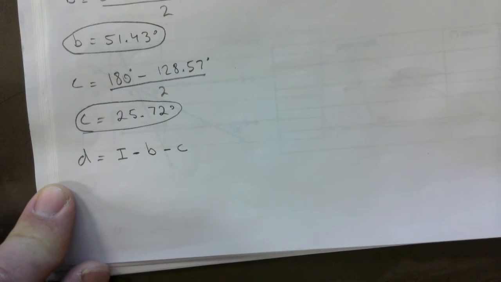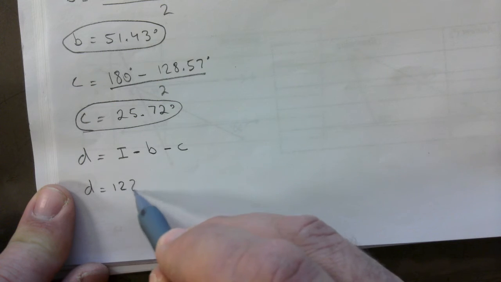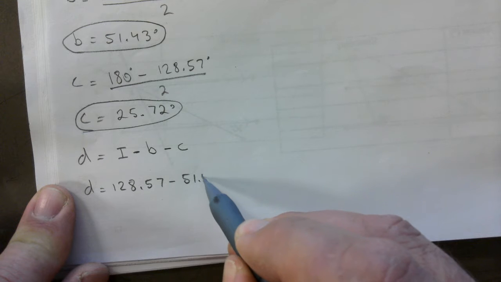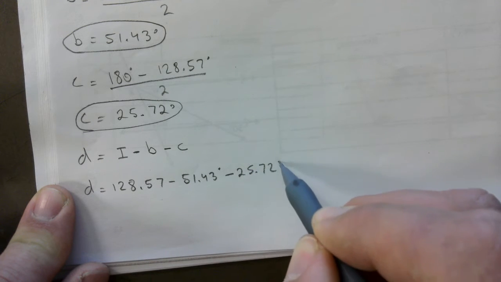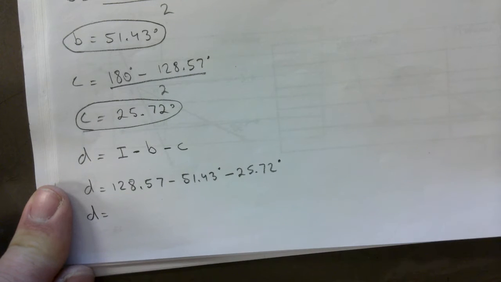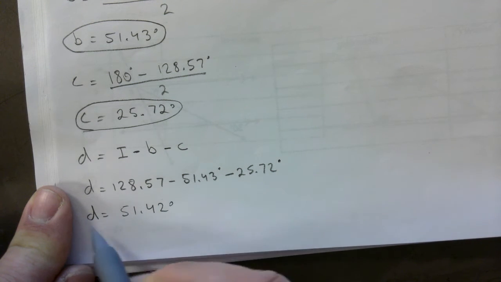So this is probably a little bit different than the key, and that's all right. Minus B, minus C. Watch this, it's very close to the other one.